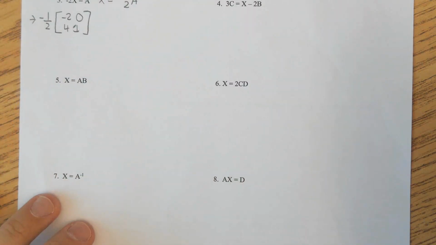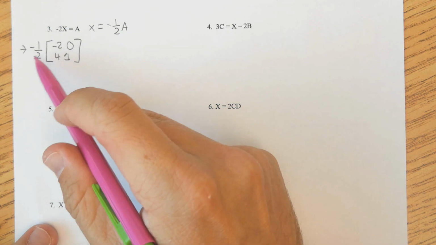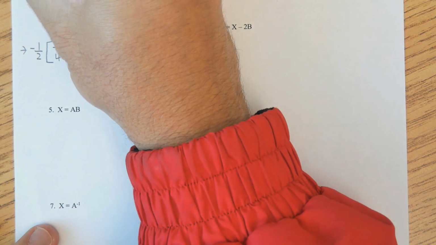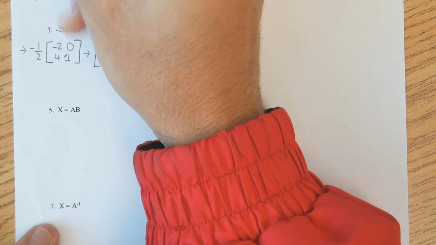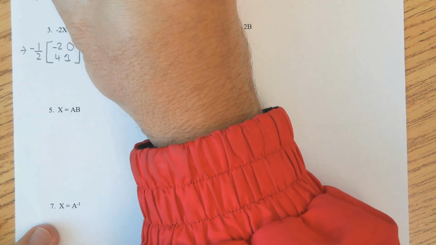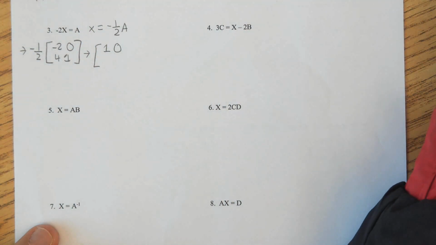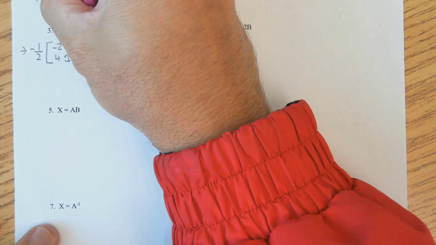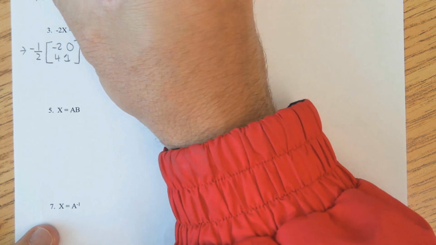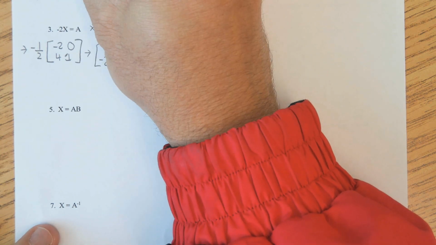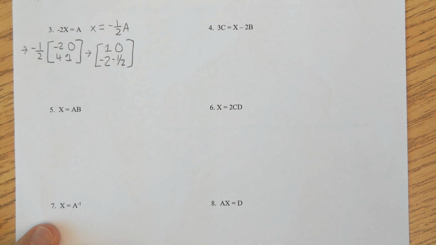4, 1. And now this 1/2 is a scalar, so we're just going to distribute it. And so you're going to get this. Negative 1/2 times negative 2 is a positive 1. Negative 1/2 times 0 is 0. Negative 1/2 times 4 is a negative 2. Negative 1/2 times a positive 1 is a negative 1/2. And there you go, there's your answer.